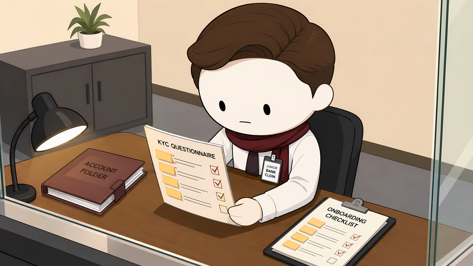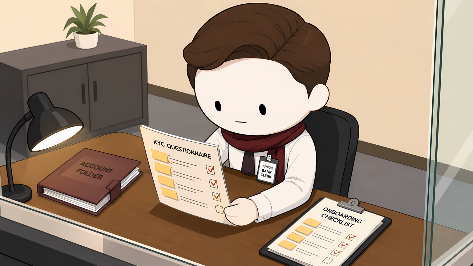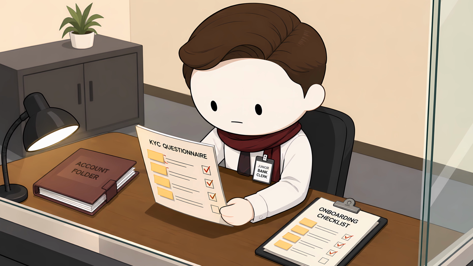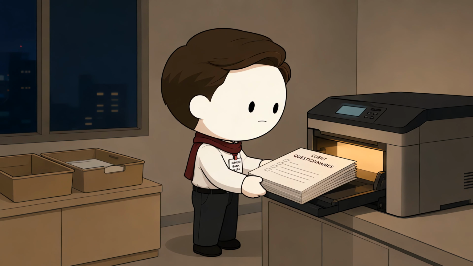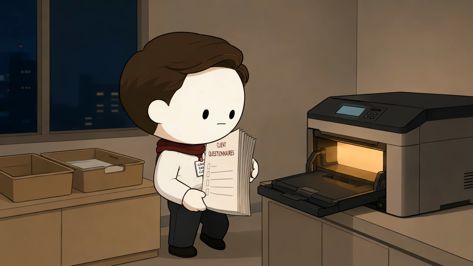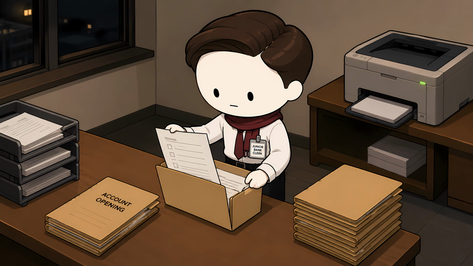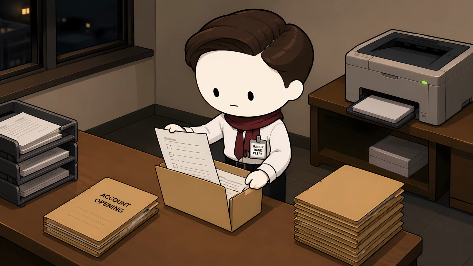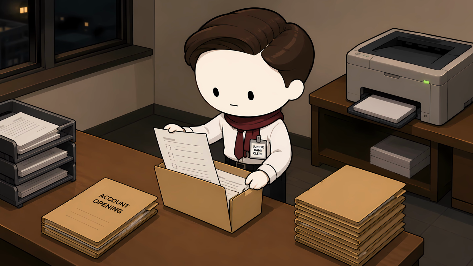You open the KYC questionnaire with yellow stickers and match every flagged box to the onboarding checklist. At the night printer corner, you collect the stack of client questionnaires from the printer tray. You sort the client questionnaires by account opening folder before the printer warms for the next batch.